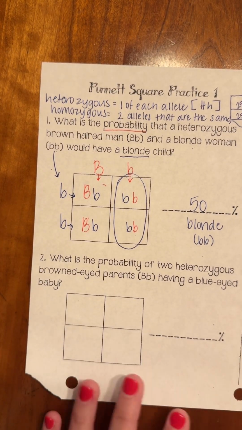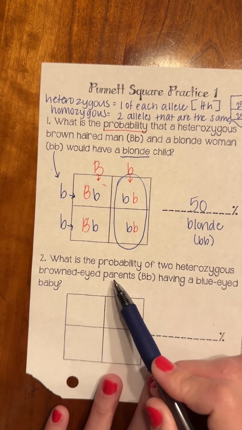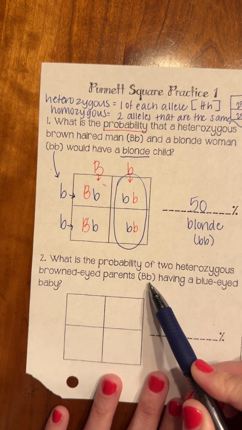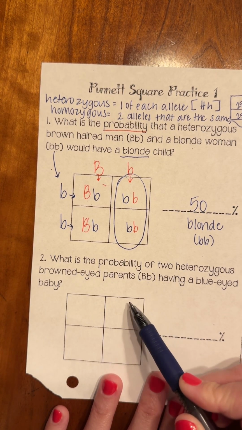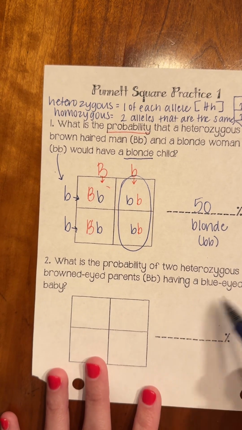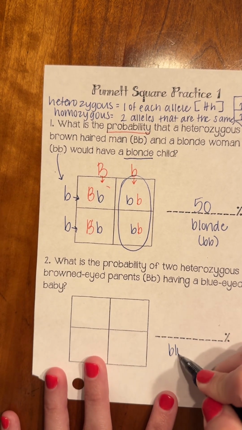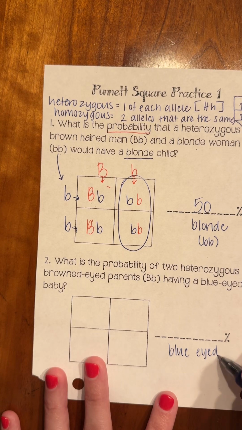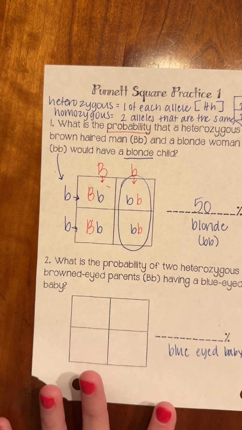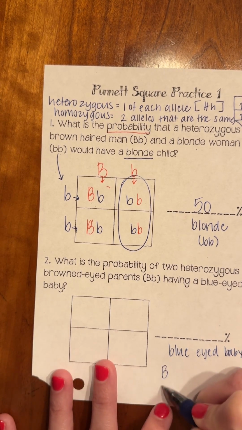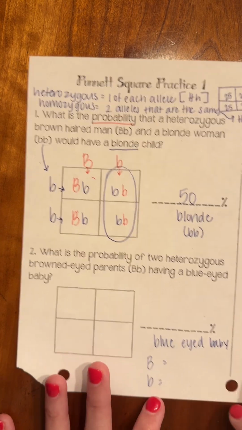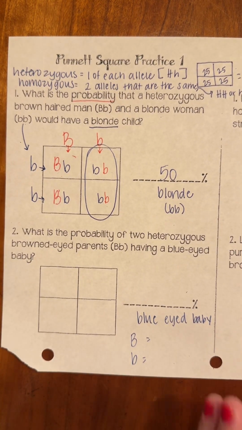The probability of 2 heterozygous brown-eyed parents, and again, luckily they gave it to us here, of having a blue-eyed baby. So we want to know the percentage of the blue-eyed baby. Now here's where it gets a little tricky. We know we have these 2 letters as our two alleles.